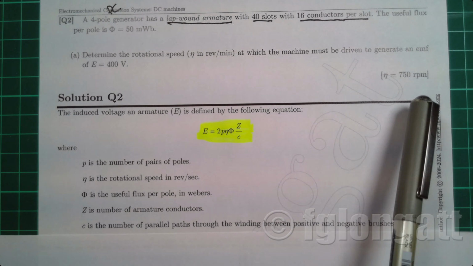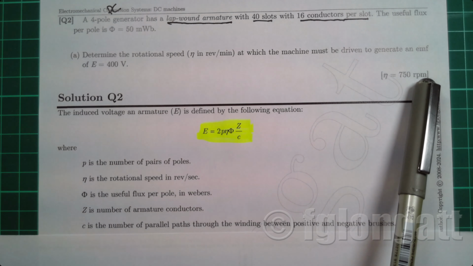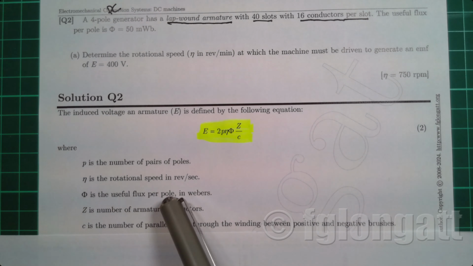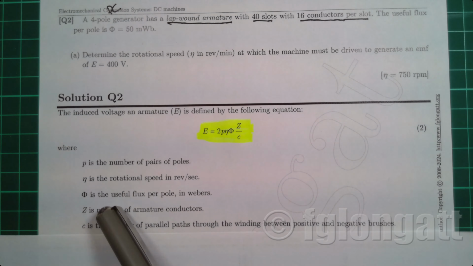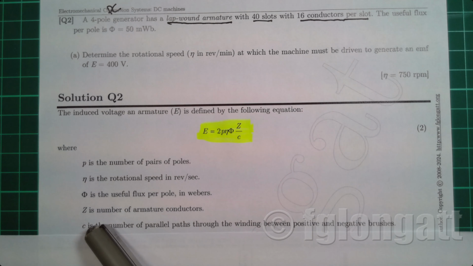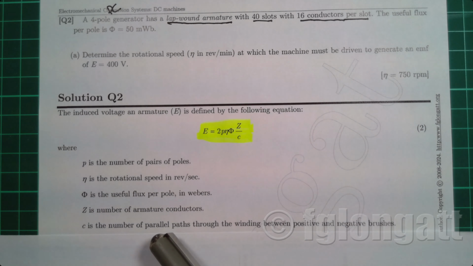So be careful, because the answer is in per minute. And phi is the useful flux per pole, Z is the number of armature conductors, and C is the number of parallel paths through the winding between the positive and negative brushes.